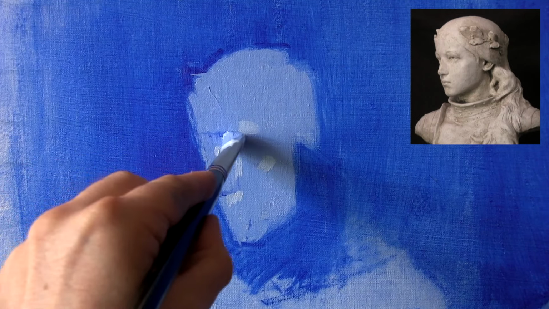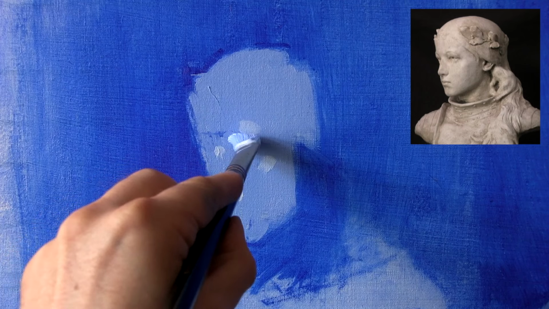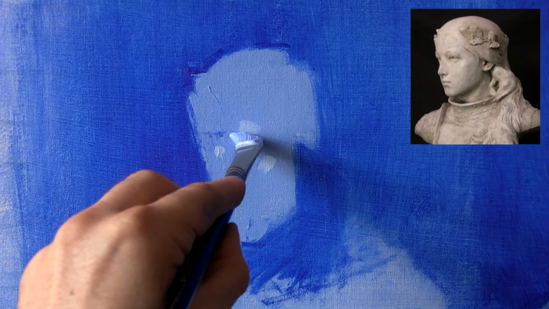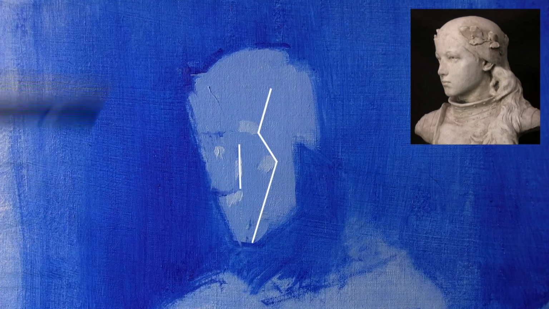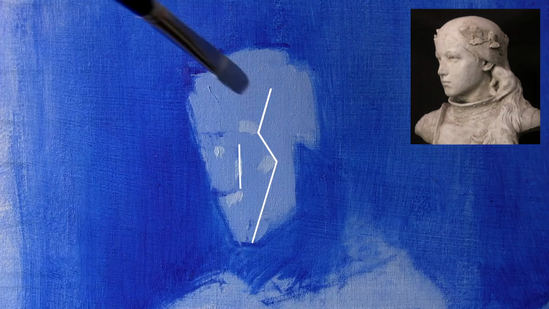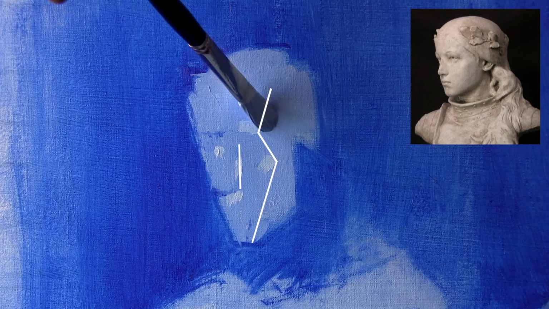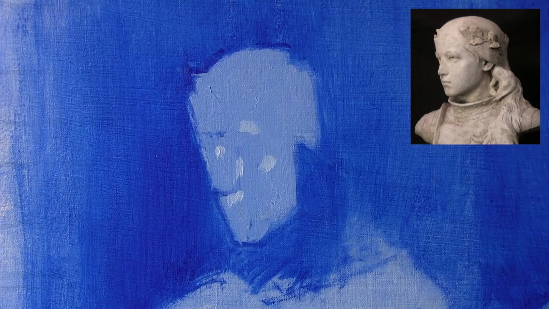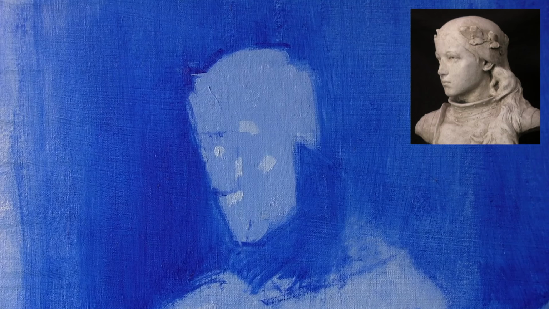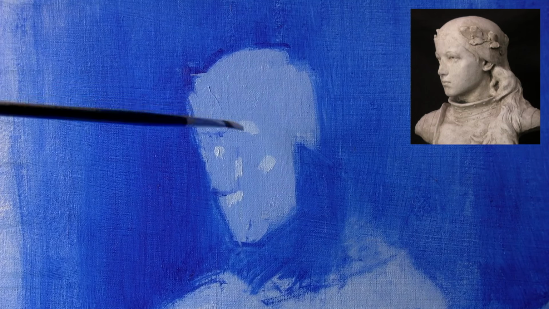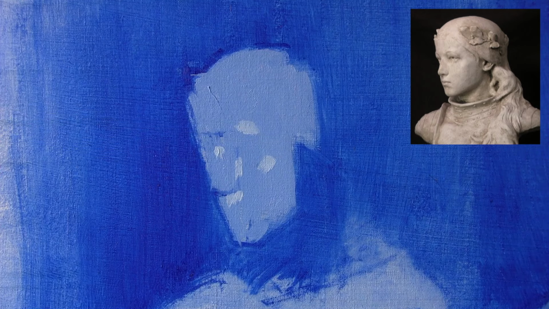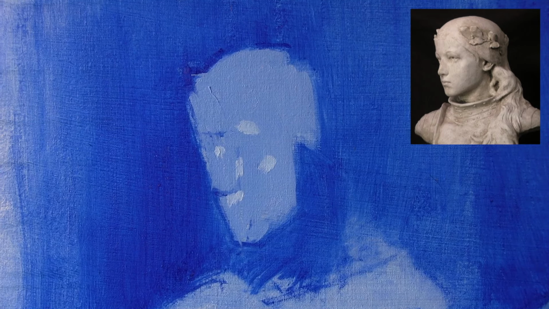I want you to notice how all of these highlights appear right on the corner of the head, or on the inside corner where the front of the face meets the side of the nose. That's because when someone is lit more evenly like this, the corner of the head will often face directly opposite the light source and so will catch the light.